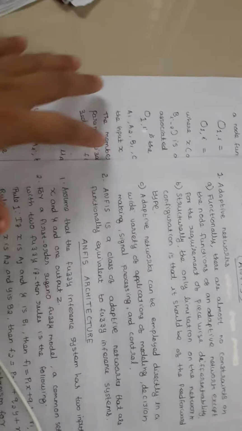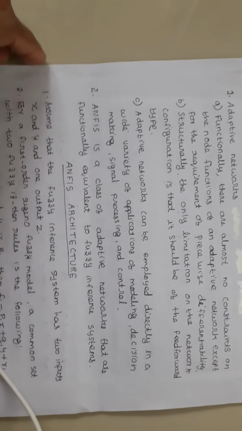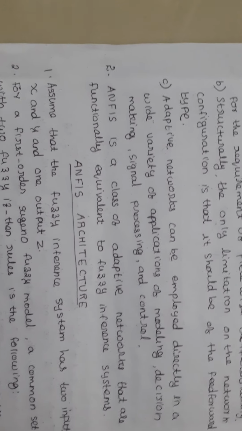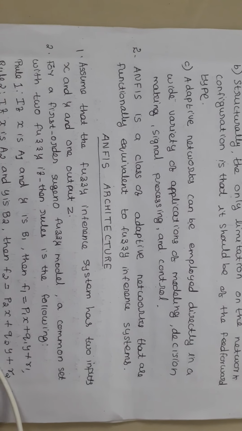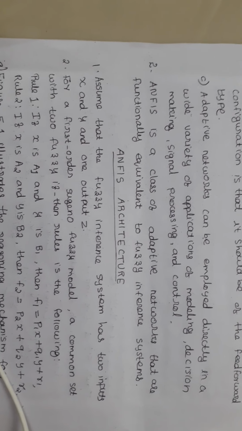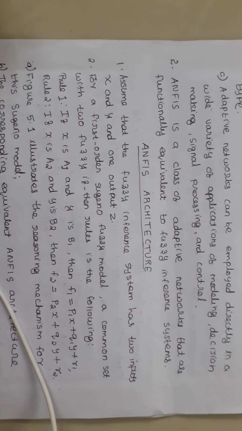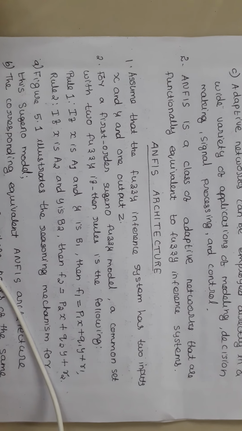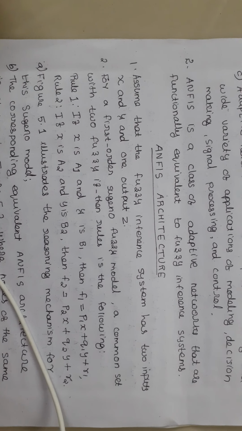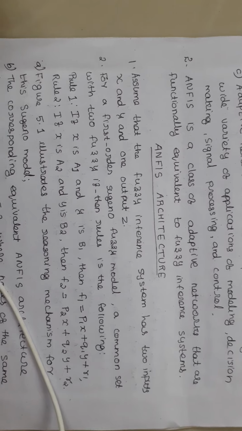Again, ANFIS is a class of adaptive networks that are functionally equivalent to fuzzy inference systems. Next, let us see the ANFIS architecture. We are creating an adaptive network for the given fuzzy inference system. Here we are going to use the Sugeno fuzzy model as our fuzzy inference system. Here we have a two-rule fuzzy system. Rule 1 is: if x is A1 and y is B1, then f1 equals p1 x plus q1 y plus r1. Rule 2 is: if x is A2 and y is B2, then f2 equals p2 x plus q2 y plus r2.